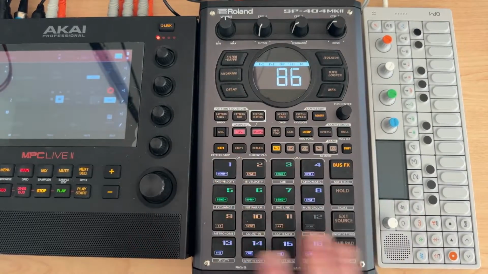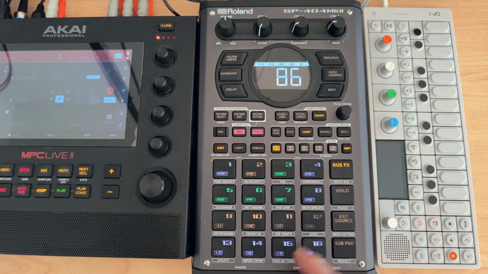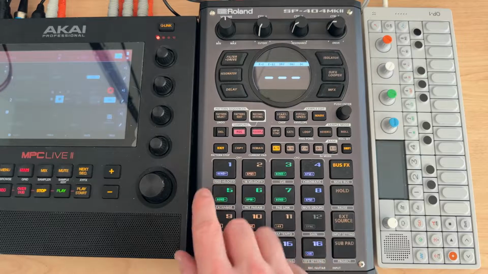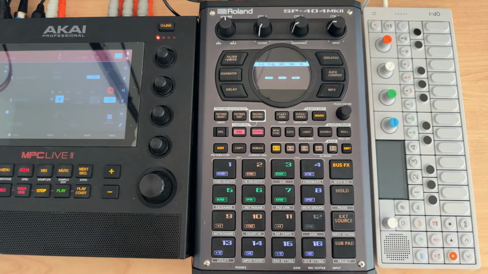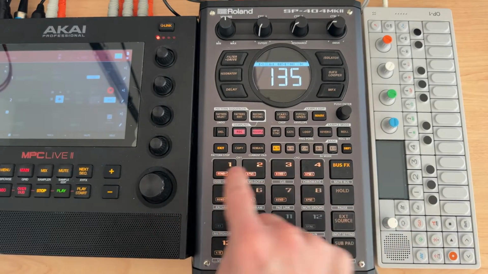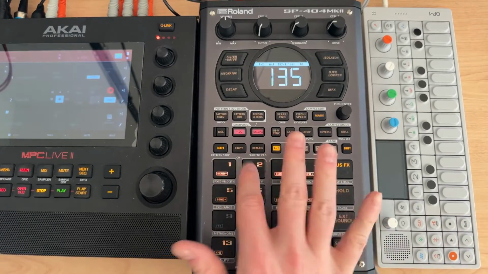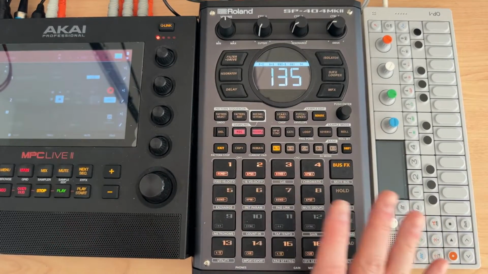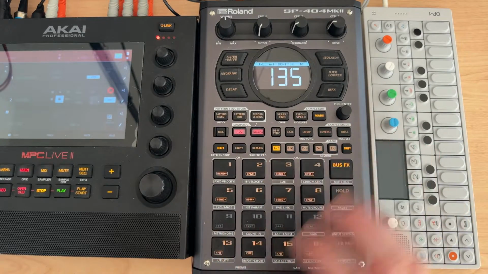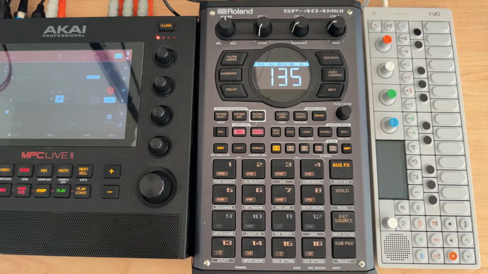Right now, again, we're in sample view. In this case we've got 15 samples. We could have an extra one, but this one's blank. So you've got 10 banks with 16 samples, and this is showing us what our available samples are. I can play these, and it just plays the sample every time I hit the pad. Important to know, each project has 10 banks and each bank has up to 16 samples.